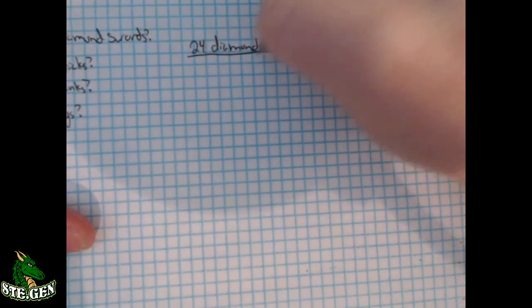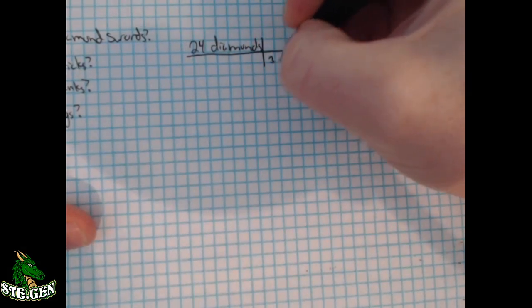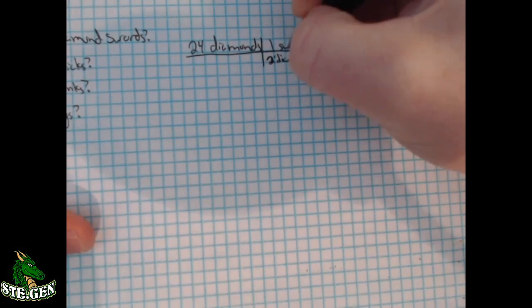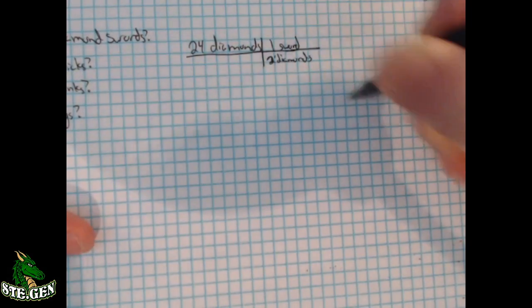Oh, I apologize, guys. We've got 24 diamonds. You don't have to obviously do this problem, but 2 diamonds, we're not making axes this time, 2 diamonds are needed for 1 sword. So for the first example, how many diamond swords could we get?